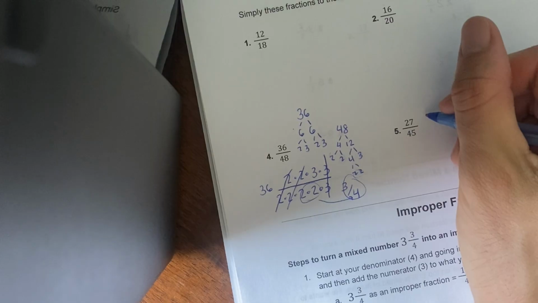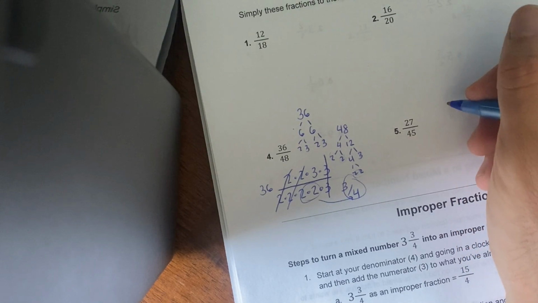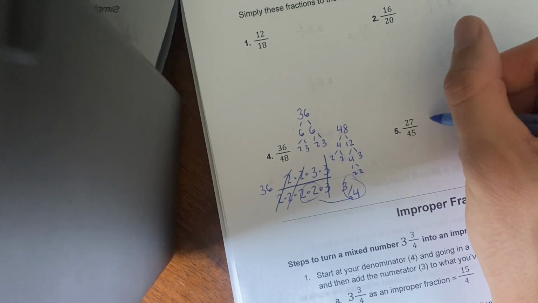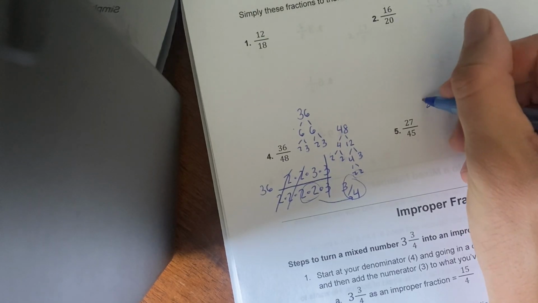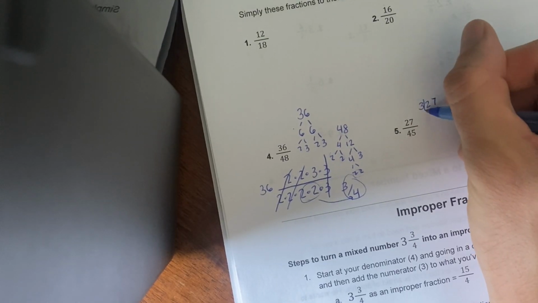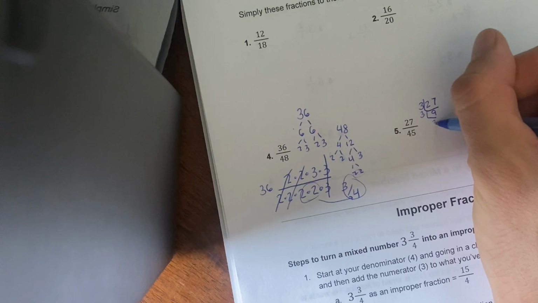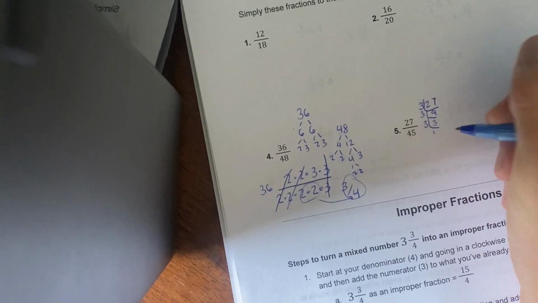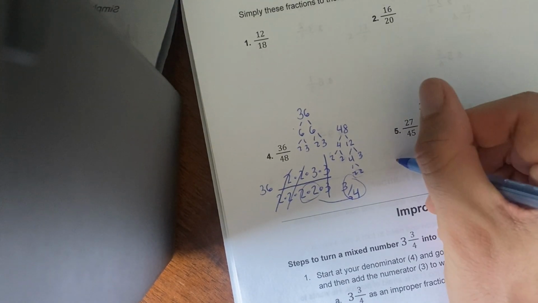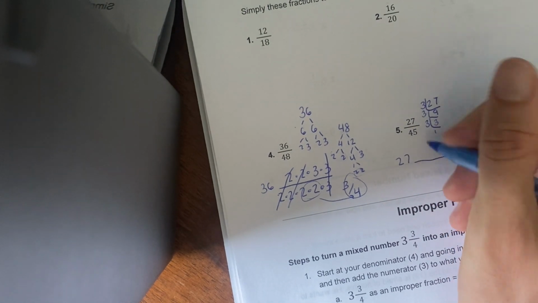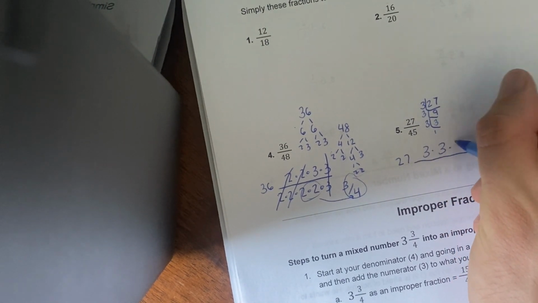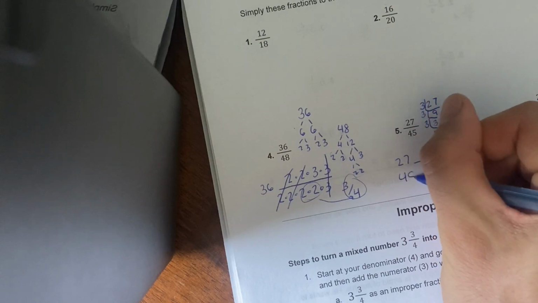Let's try this one, because I think this one will probably be different. So we'll do 27. I know 3 can go into that, which will get me 9, 3, all right, so 3 cubed should be 27. So I'll put 3 times 3 times 3. And then how about for 45?